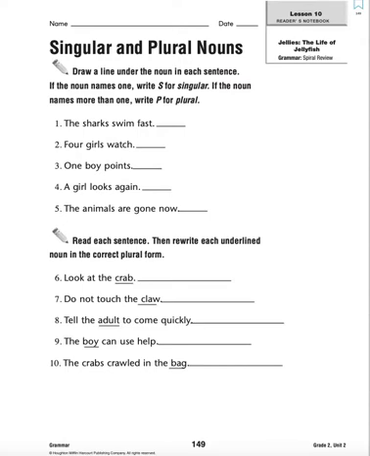So tell me, is girls singular or is it plural? Kinsley, is girls singular or plural? Kinsley, is girls singular or is it plural? It's plural. It is plural. How do you know it's plural, Kinsley? What do we have on that word? S. Very good. There's an S at the end of it, so we know that it's plural, so put a P on the line for plural.